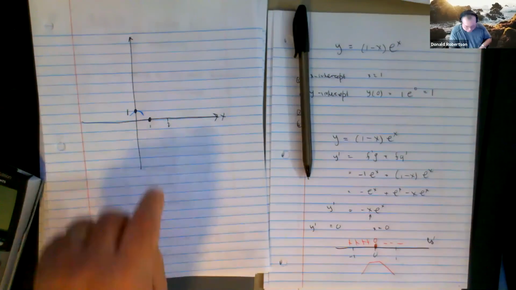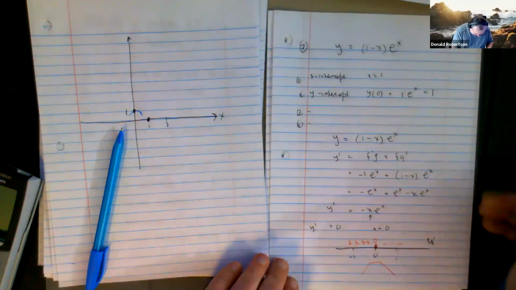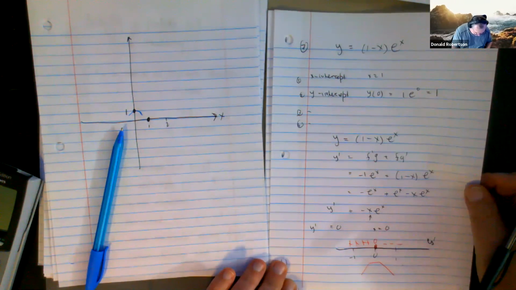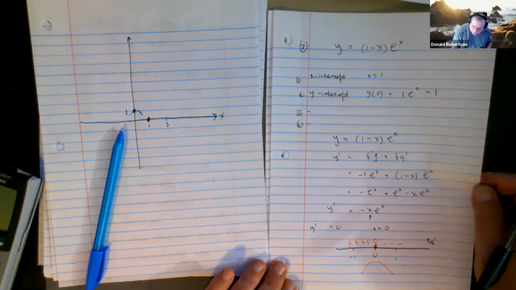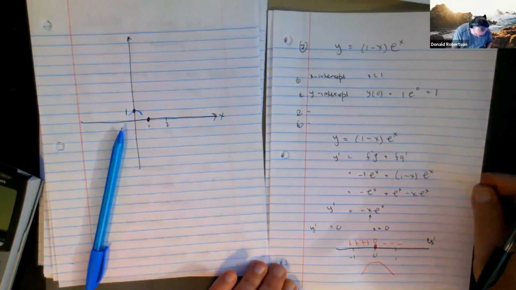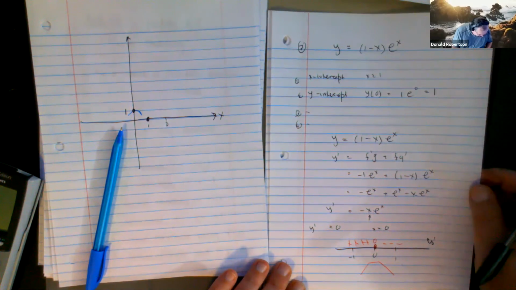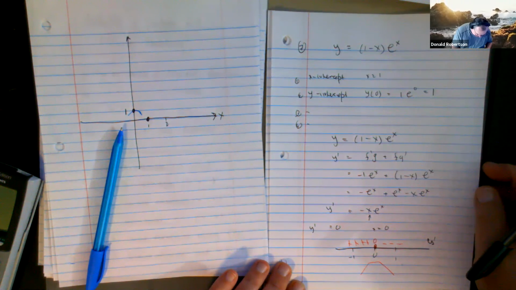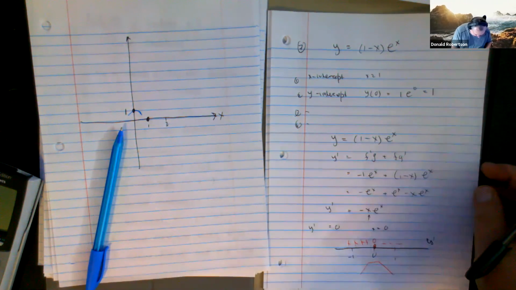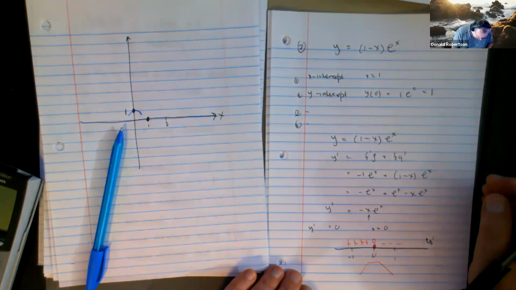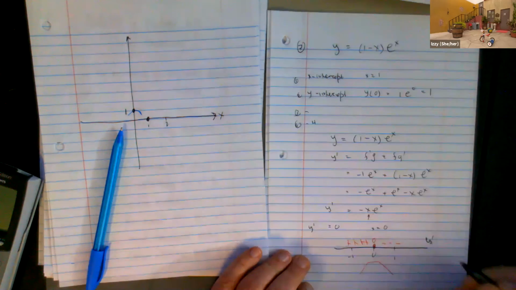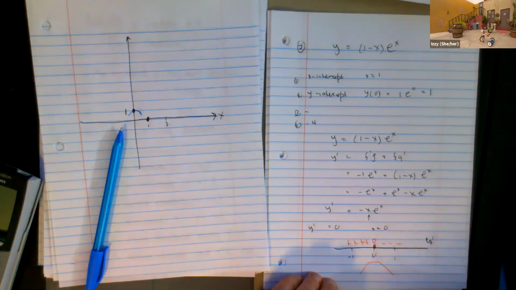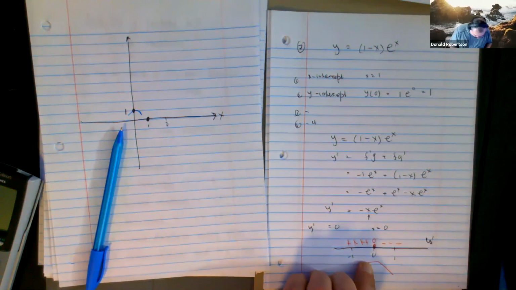Right, local min. So far, so good. What else do I need? Well, I guess I could do the second derivative. And I just said something that is not true. It should be a local max. Yeah, it's a local max.